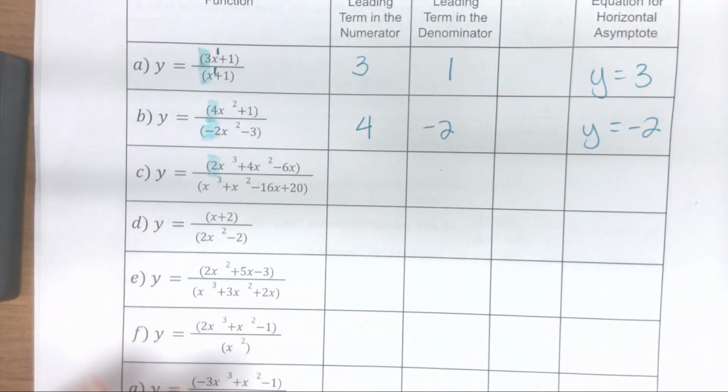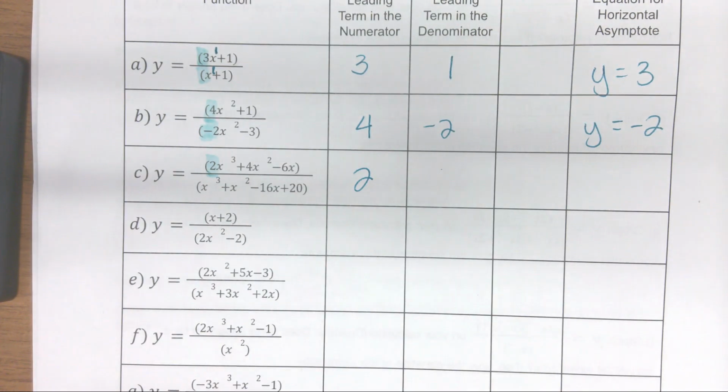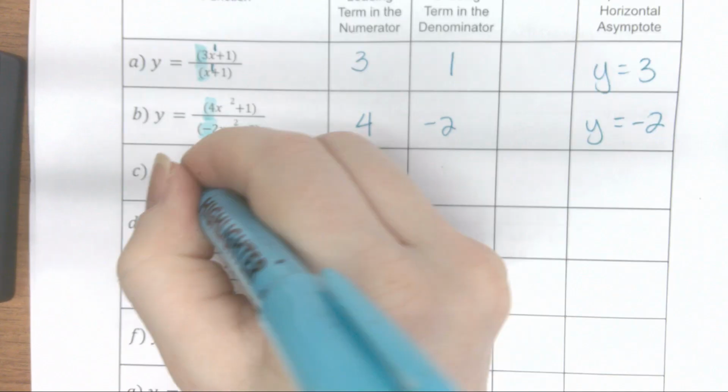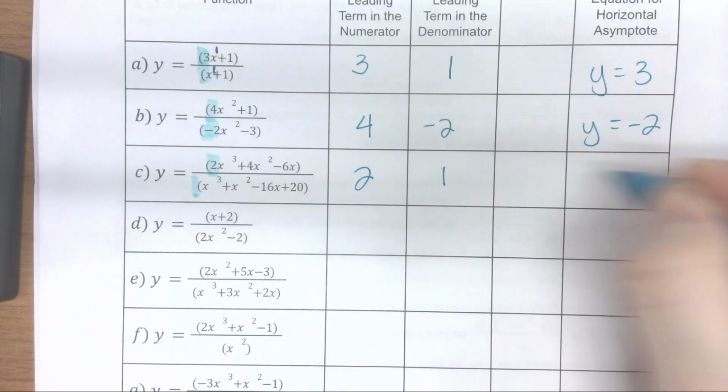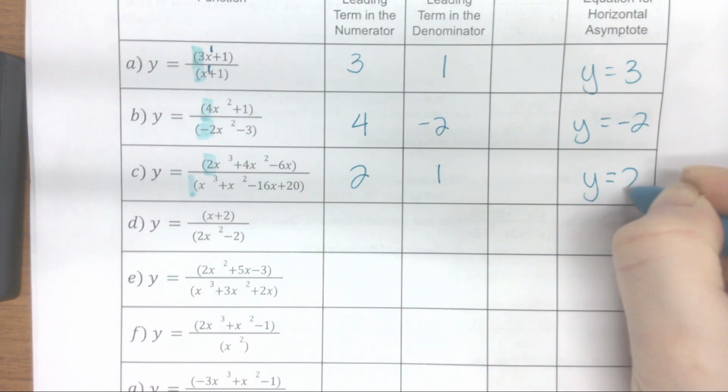The leading coefficient in the numerator here is 2. What's the leading coefficient in the denominator? 1. The horizontal asymptote you got here was y equals 2.